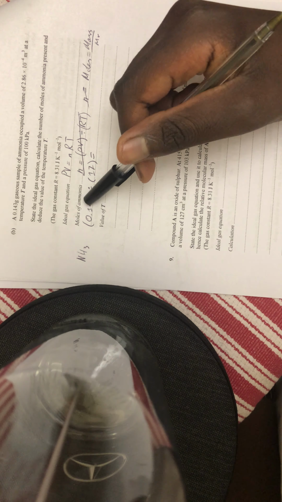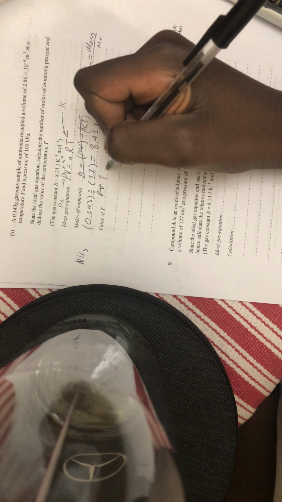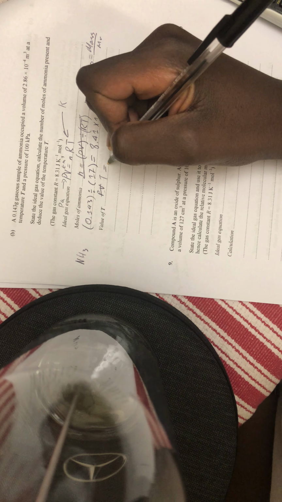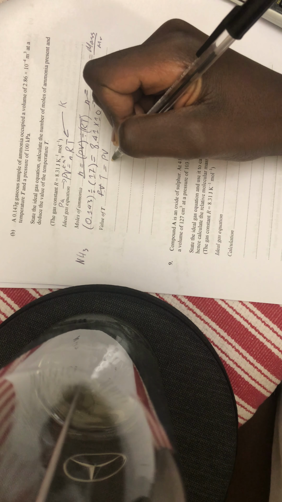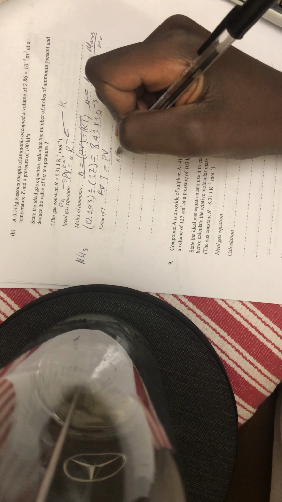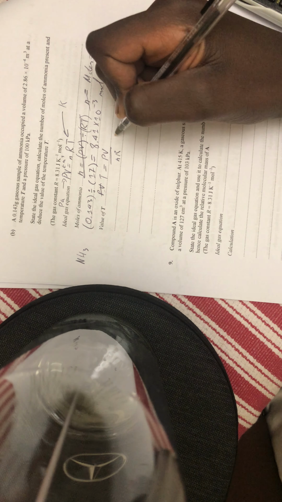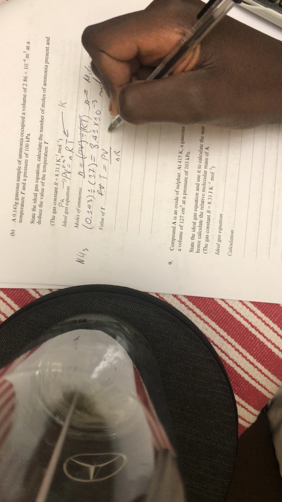And yeah, so to get T, we rearrange the equation. So T is equal to PV over nR. And then you get, so for example, T here would be equal to, just do that.